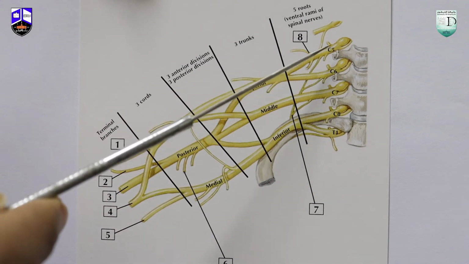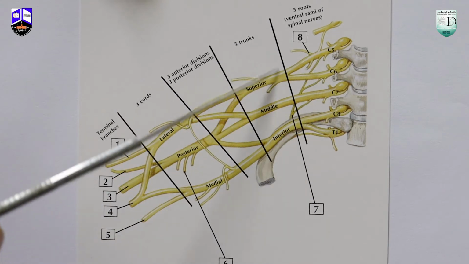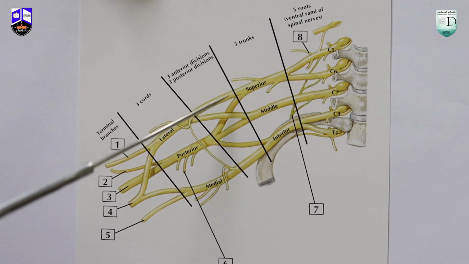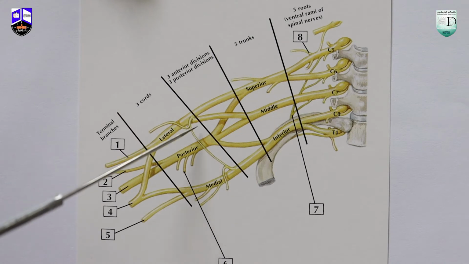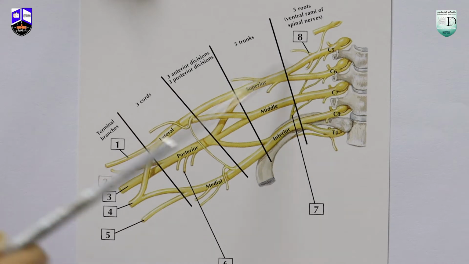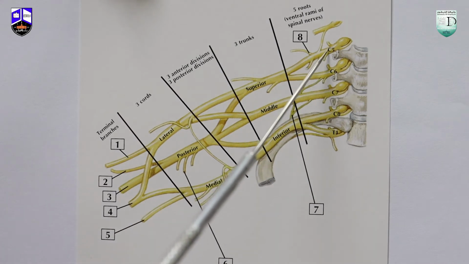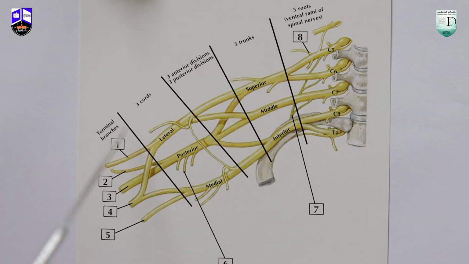The roots then unite in order to form trunks here, and the trunks then divide into anterior and posterior divisions, and these divisions reunite in order to form cords. So the plexus, this brachial plexus, is made of roots, trunks, divisions, and then cords, and the cords will give rise to branches, and these branches are directed mainly to supply the muscles and the skin of the upper limb.